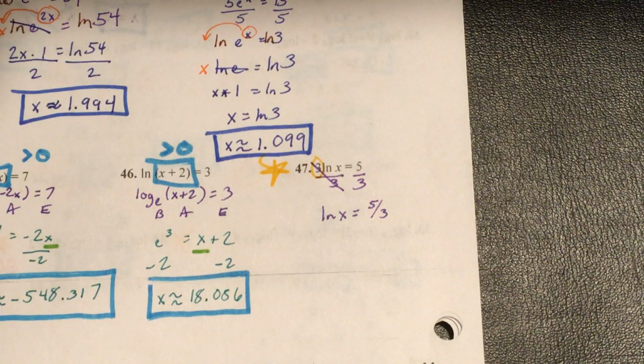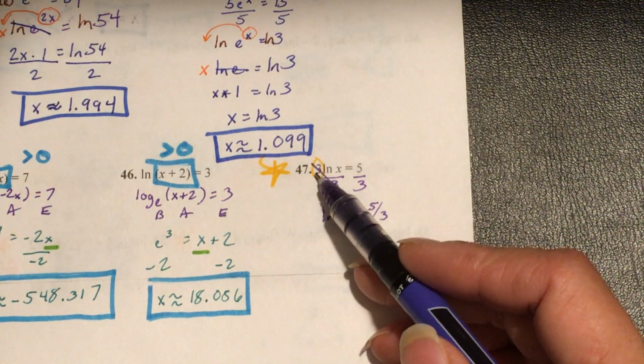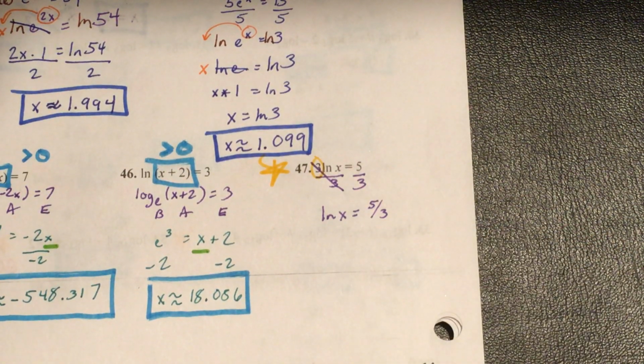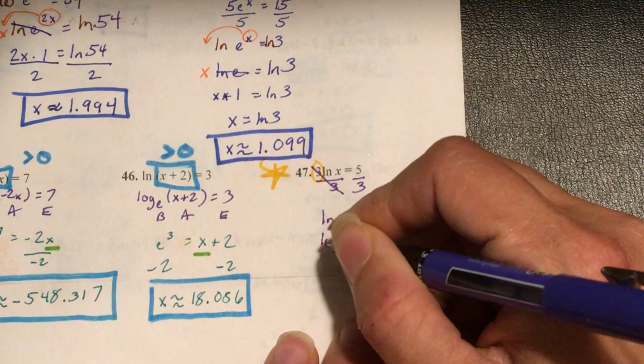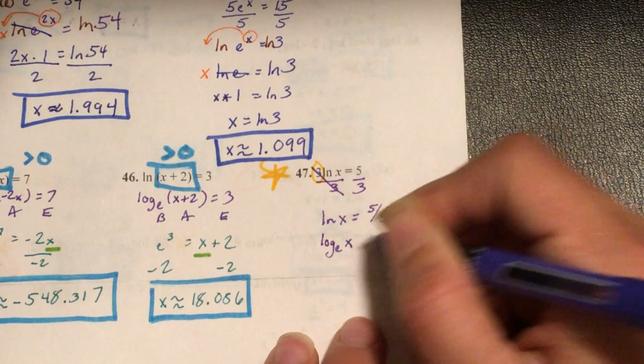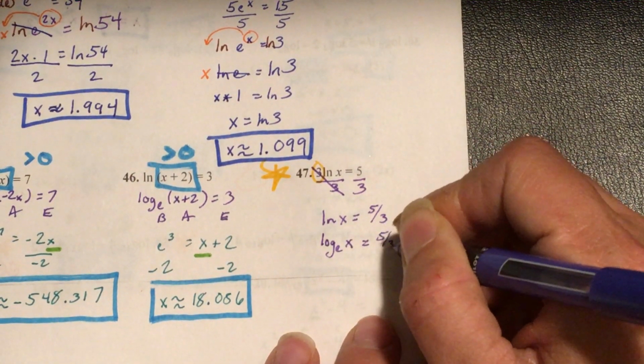Now, if you wanted to, you could also have moved that coefficient back up as a power of the x. So there's actually 2 ways you can handle that coefficient of 3, but I do think this way is a little bit easier. So natural log of x equals 5 thirds. Natural log is the same as log base e of x equals 5 thirds.